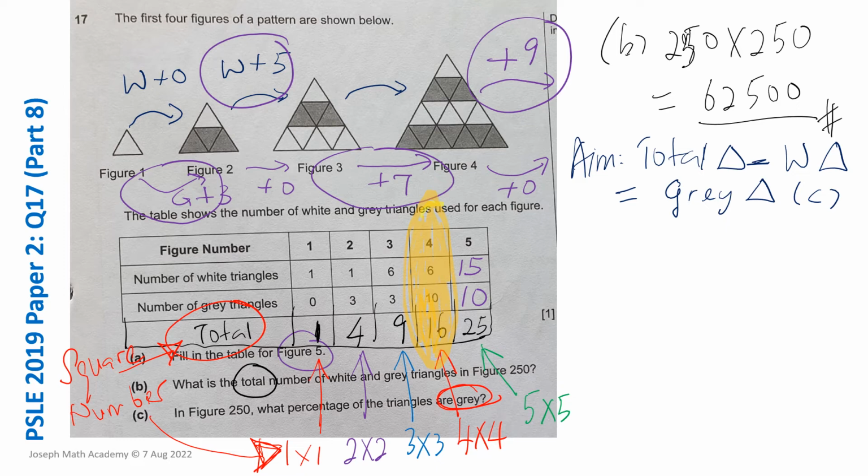Now the white triangles, if you look carefully, actually form a special relationship. Both are the same over here. Both are the same over here. If I want to list what is figure 6, here must be 15. So we work in pairs. We're going to do pairing. So if I want figure 250, to pair means I have to divide it by 2.